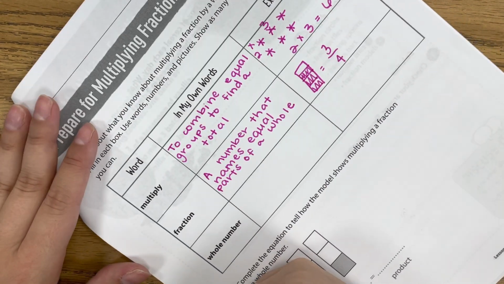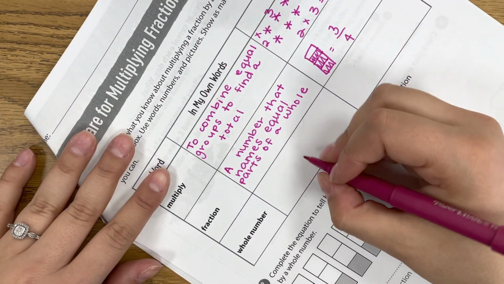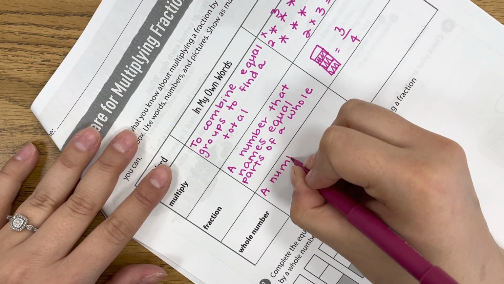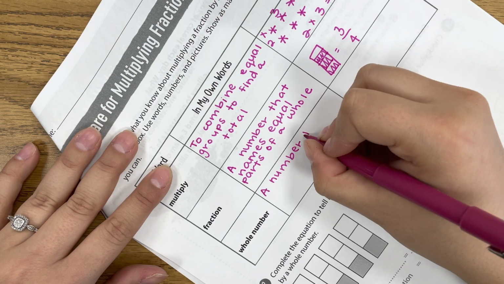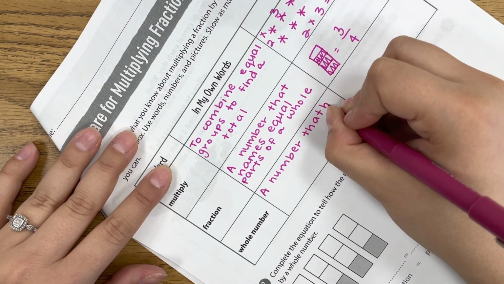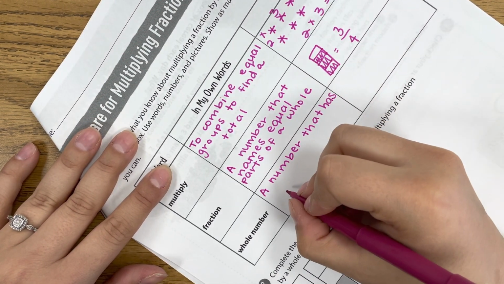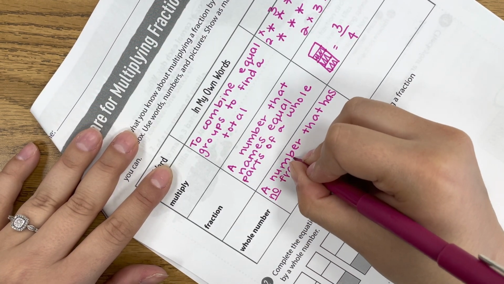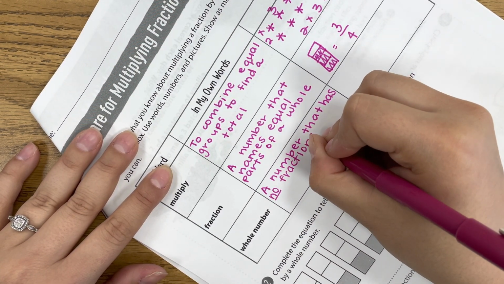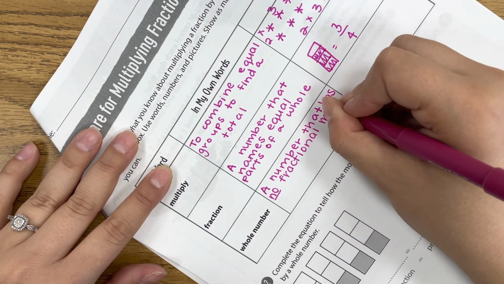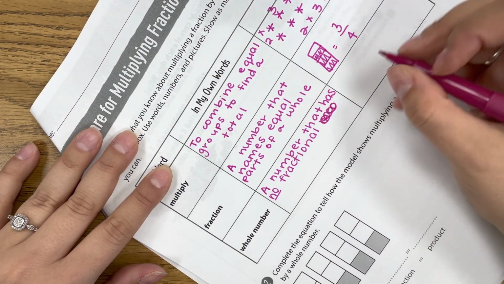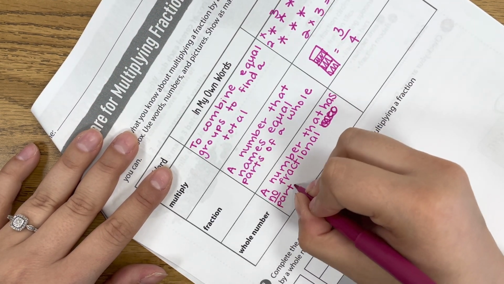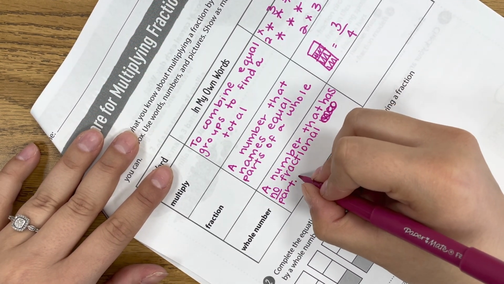And then a whole number, what is the definition of a whole number? A whole number is obviously a number that has no fractional part. Meaning there's no unfinished parts. Oh, sorry, I'm talking too much, I'm writing the wrong thing. So no fractional part. You can use whole numbers for counting.